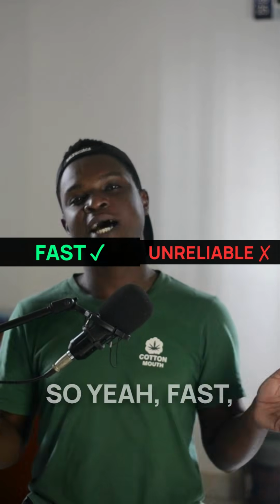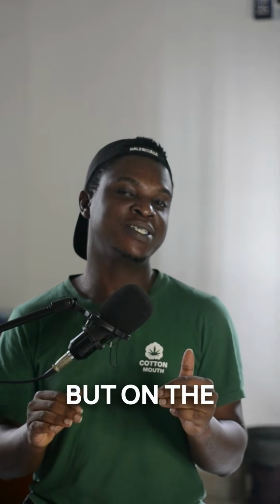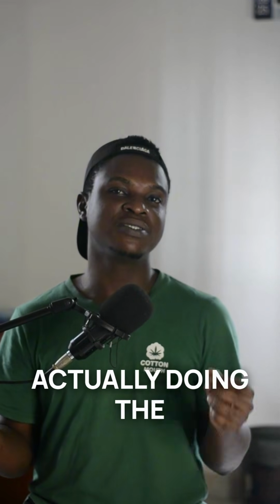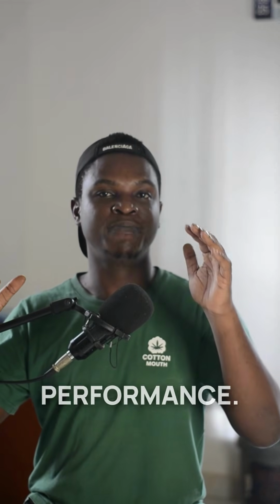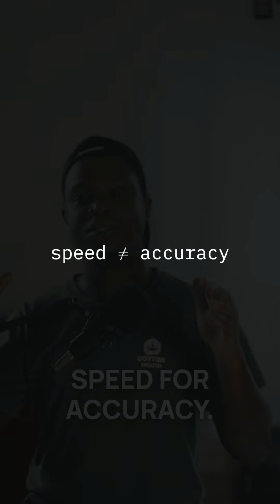So yeah, fast apps feel fast, but underneath, caching is actually doing the real work. And if you don't handle it properly, you're not optimizing performance, you're actually trading speed for accuracy.